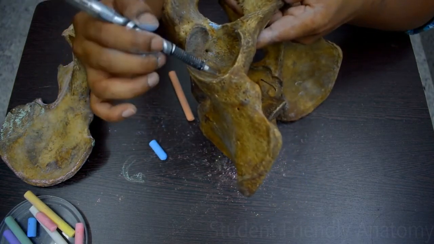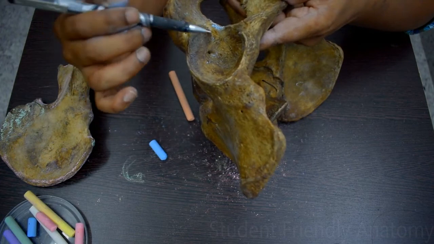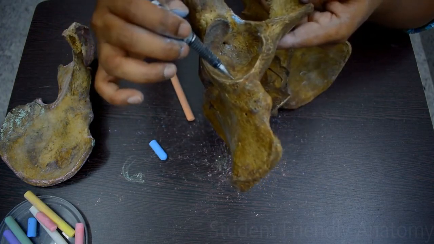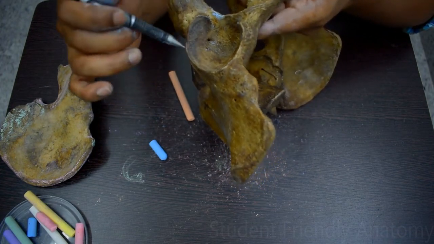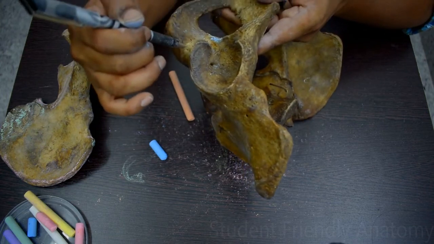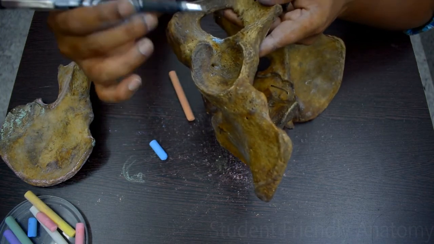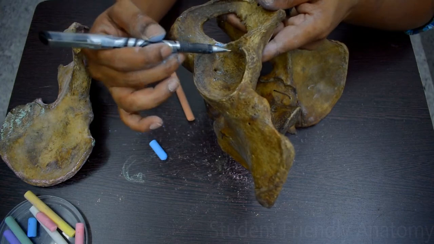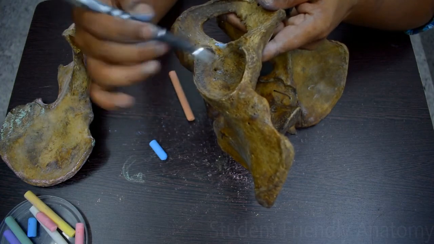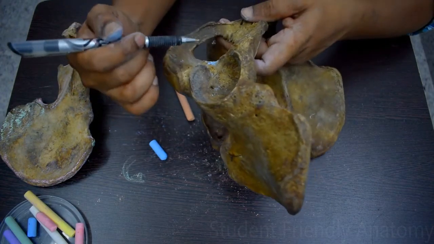This acetabulum is formed by ilium, ischium and pubis. Upper 2/5 is formed by ilium, lower and posterior 2/5 is formed by ischium, anterior and inferior 1/5 is formed by pubis. So this is about the acetabulum.